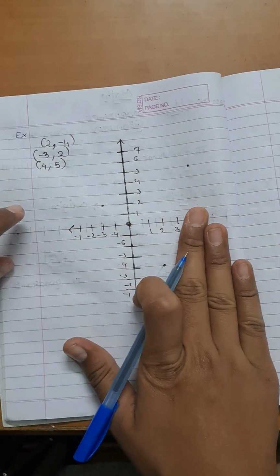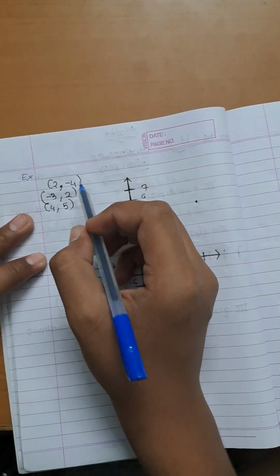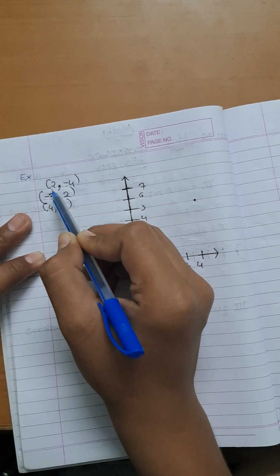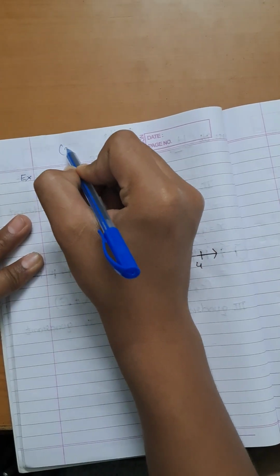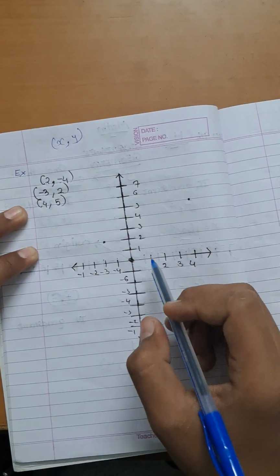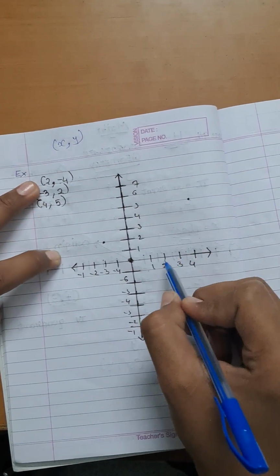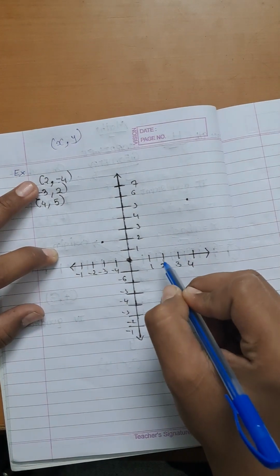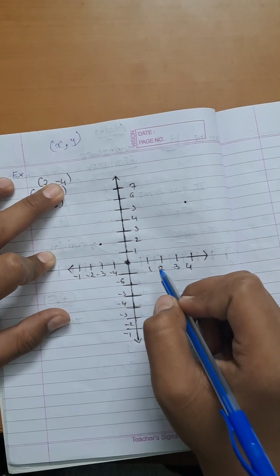If the question is asked in this way, (2, minus 4), we know that it is x y, so 2 will be x. So where is the positive x? Okay, here, positive, and here is negative.